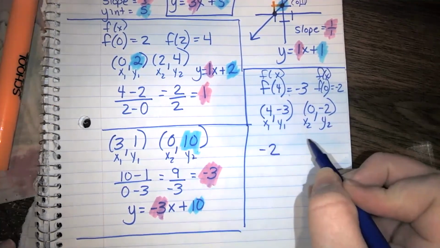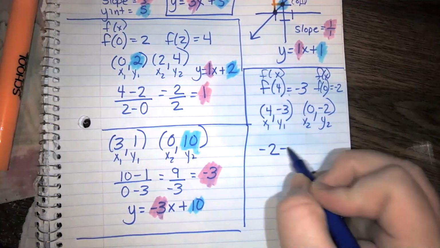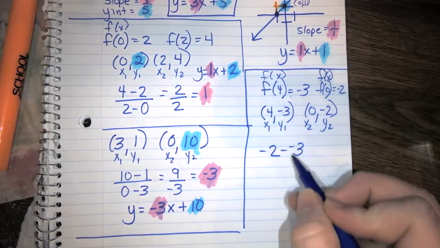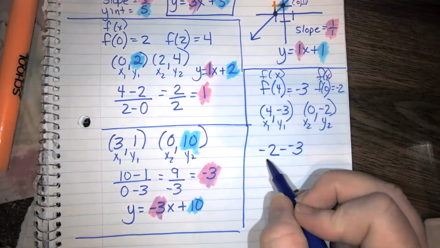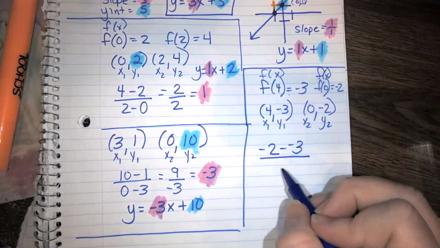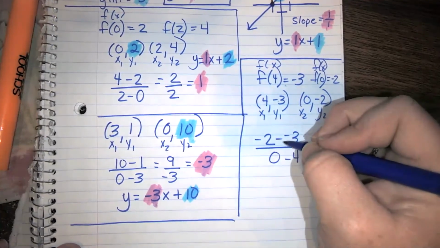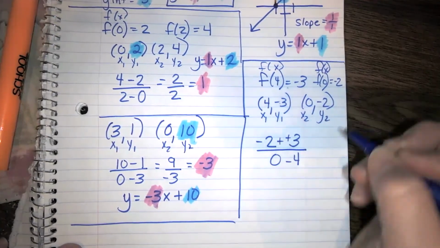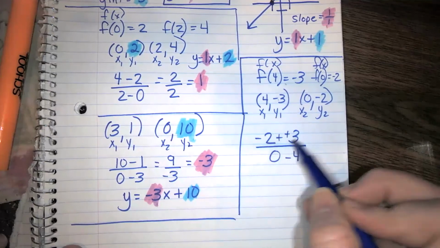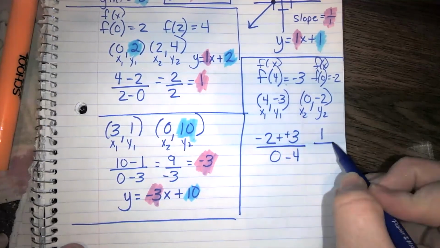y2, ooh, this has got some negatives, minus y1. So there's a double negative there, see that? Okay. And then 0 minus 4. Okay, so two negatives make a positive. So what is negative 2 plus a positive 3? Well, that's 1.